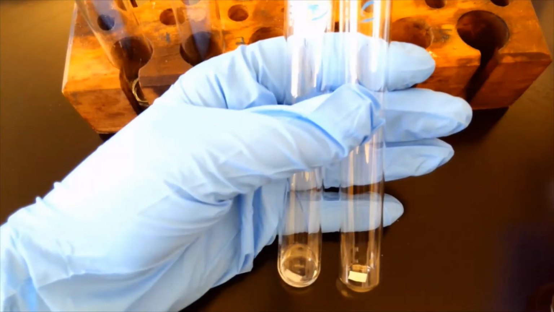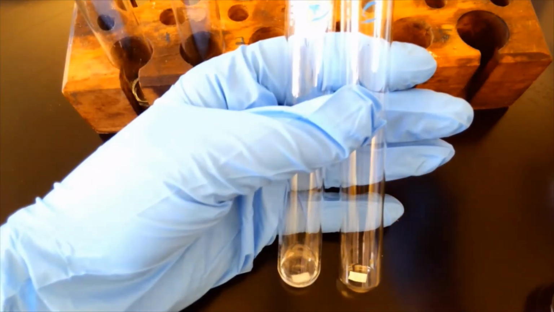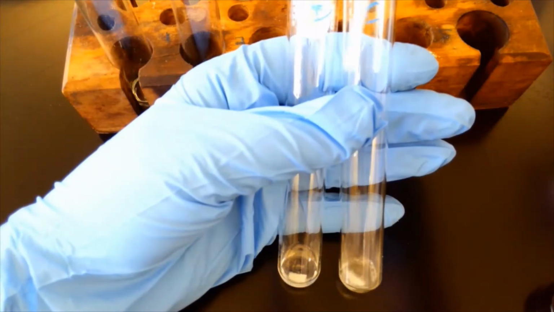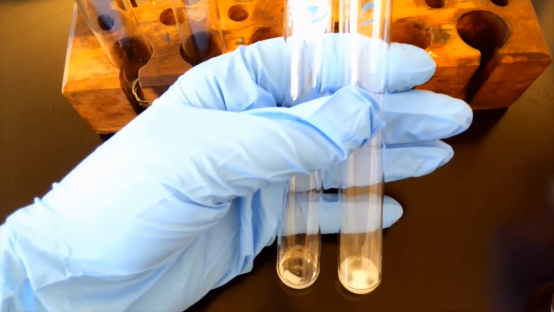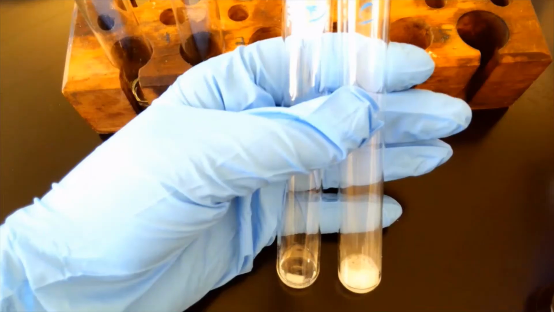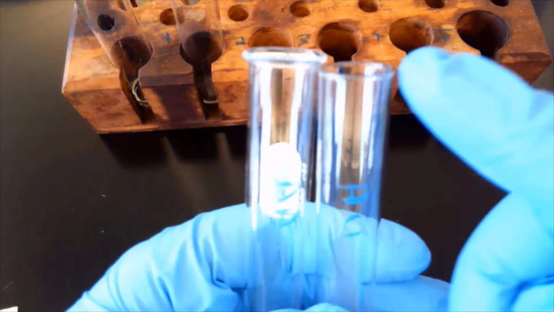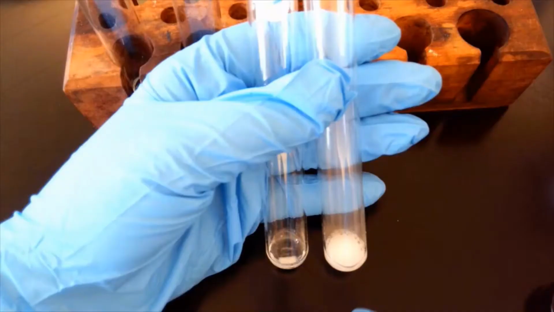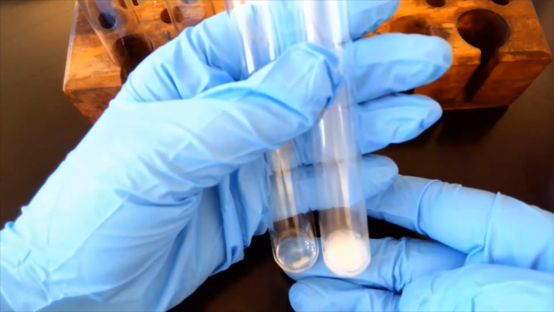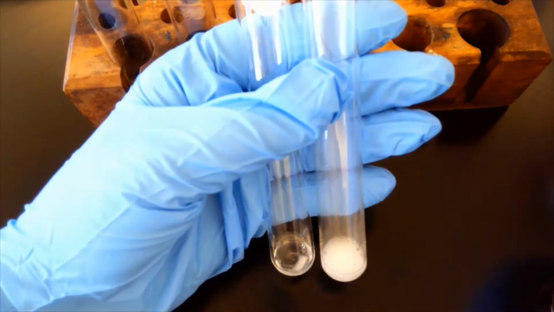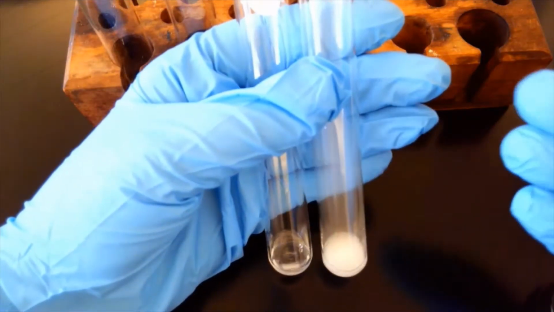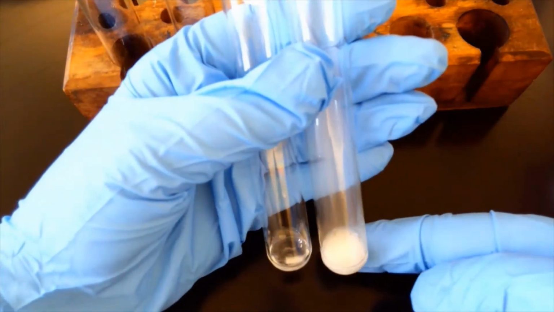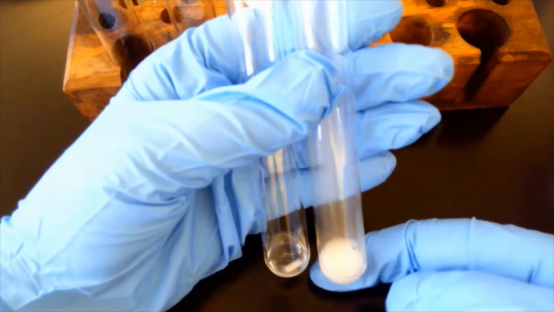Now if we add in some 6 molar HCl, same amount, I don't know if you can hear that, but holy smokes. So we can see the gas coming out of the top of the test tube in this case. And if you feel the bottom, this is really hot to the touch. It is not comfortable to hold, that's why I'm holding up here, but touching the bottom is actually really hot.